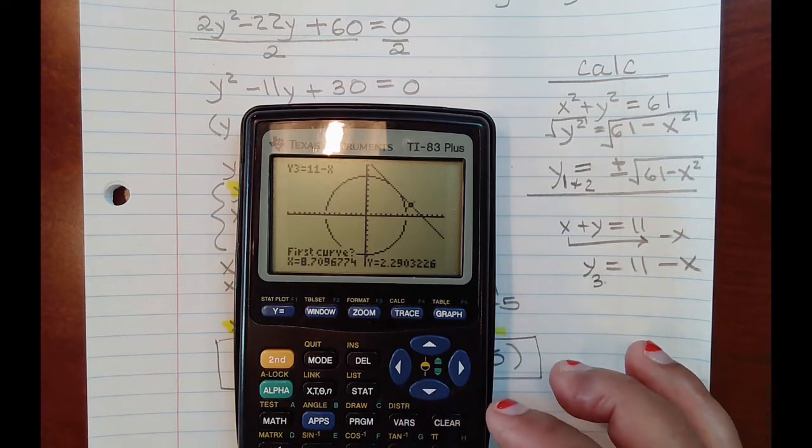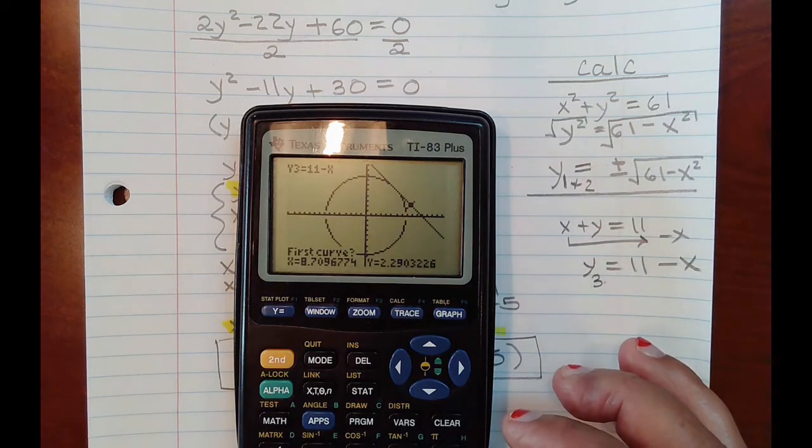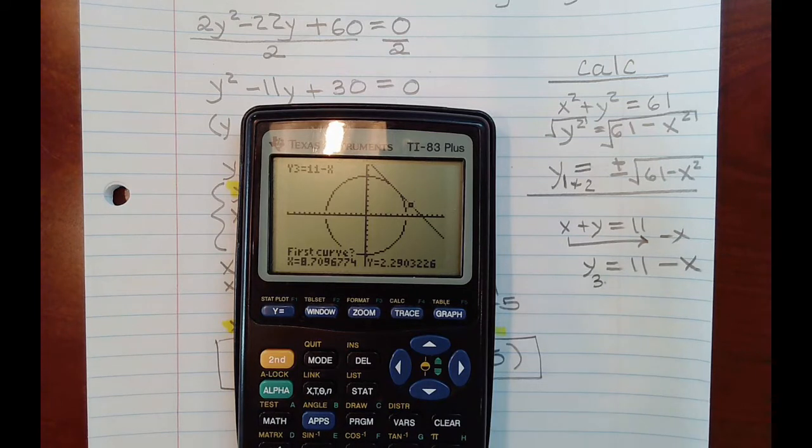There it is. Okay, so it definitely looks like it's on the line to me. So that'll be my first curve, and I'll mark it.